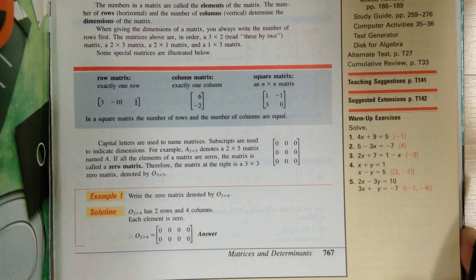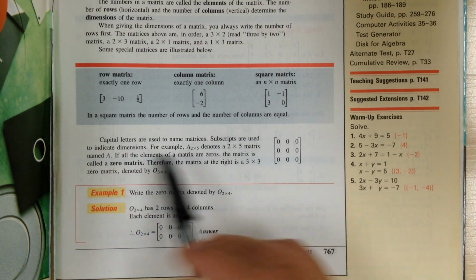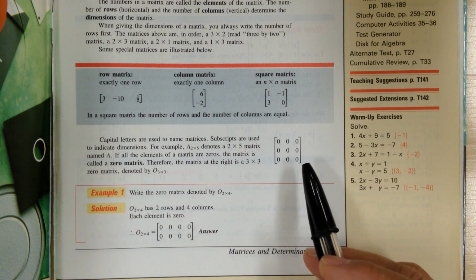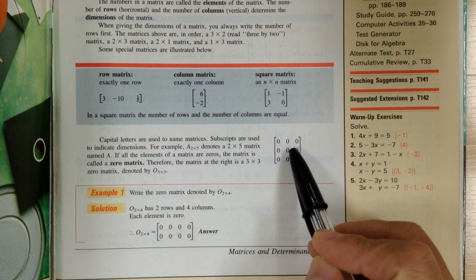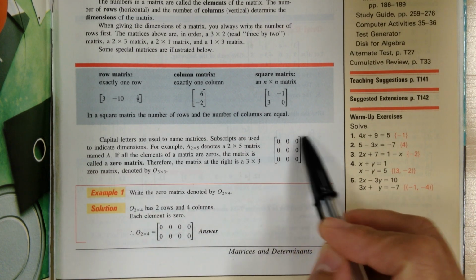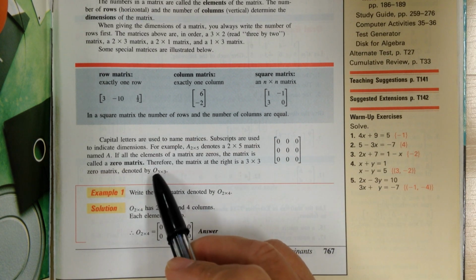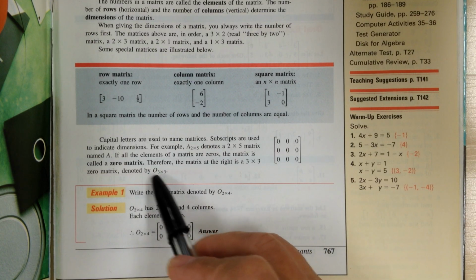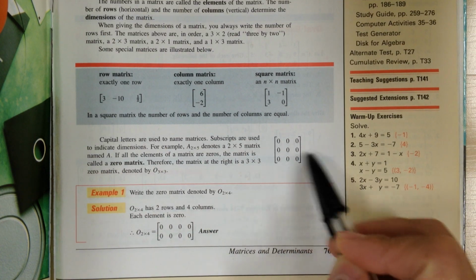Now, you usually use a capital letter to name the matrices. And here's another special matrix. This is called a zero matrix. A zero matrix means every element in the matrix is 0. And you use the letter O to name the zero matrix. So this is a 3 by 3 zero matrix. So 3 rows, 3 columns.